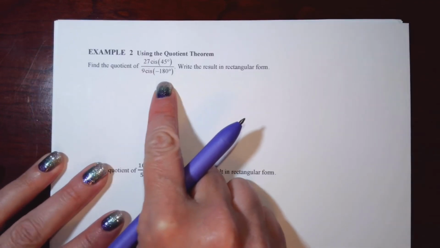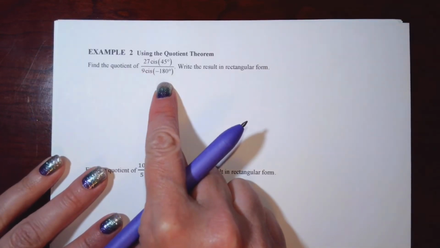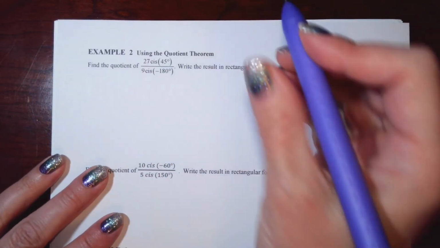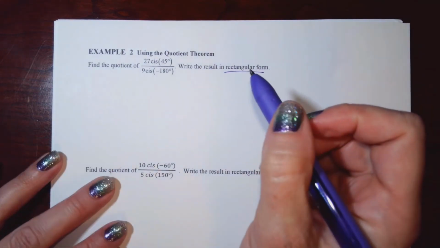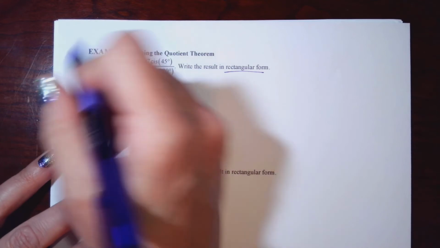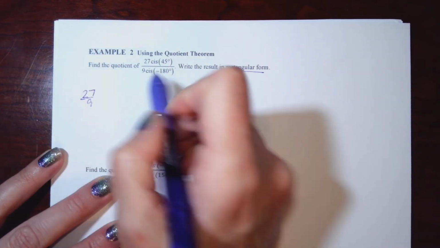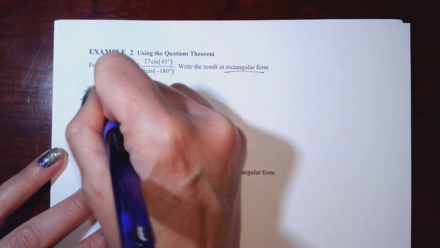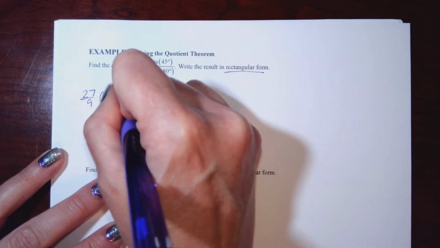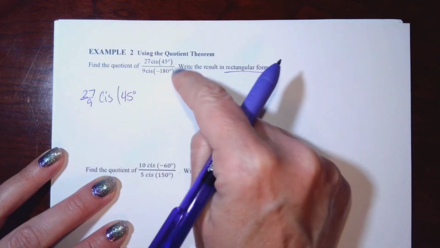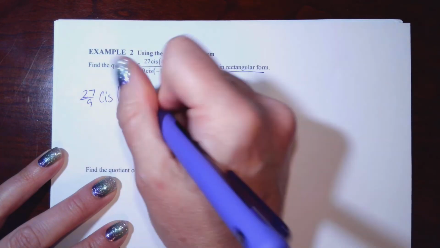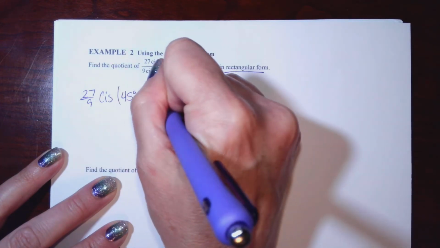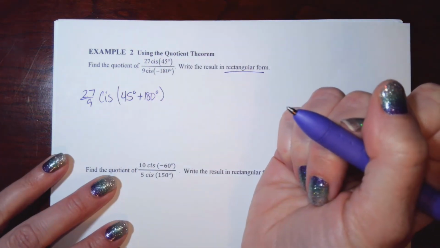So we want to find this quotient where I'm dividing the two complex numbers in polar form, and again, I'm moving my answer to rectangular form. I'm not going to leave it in polar form. So my quotient theorem says I'm going to divide those absolute values, and then I'm going to subtract my arguments. So numerator minus denominator. Since I'm subtracting a negative here, minus a negative becomes plus. I add the opposite.